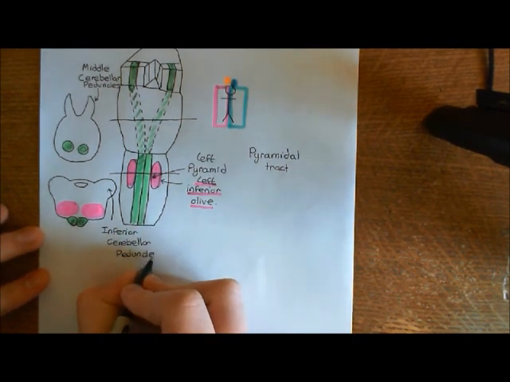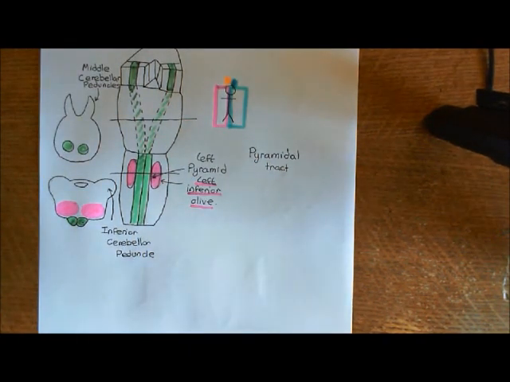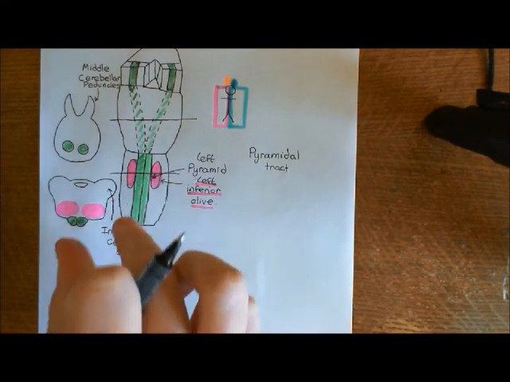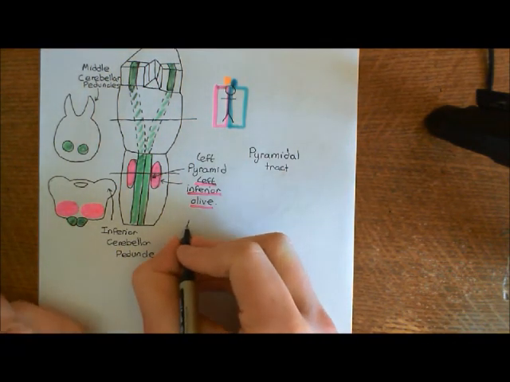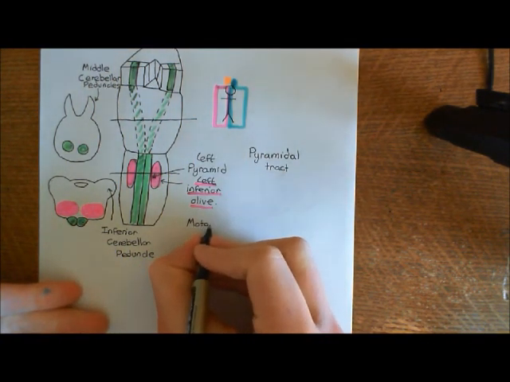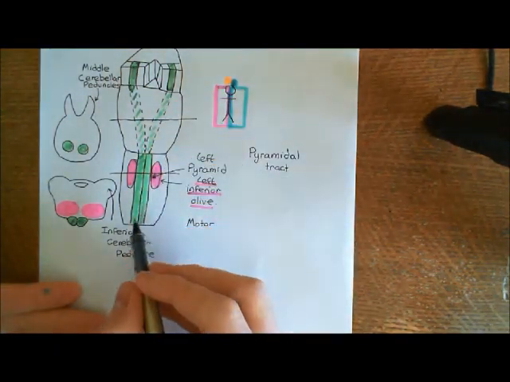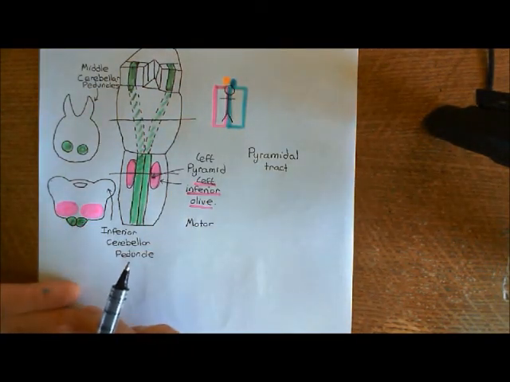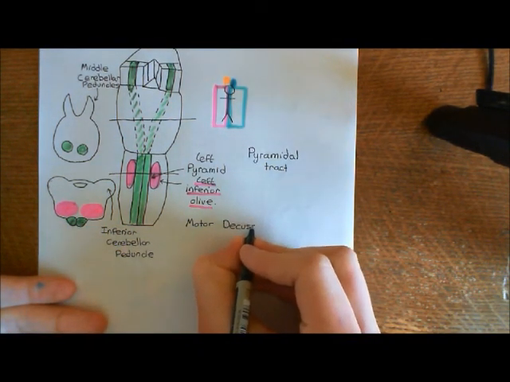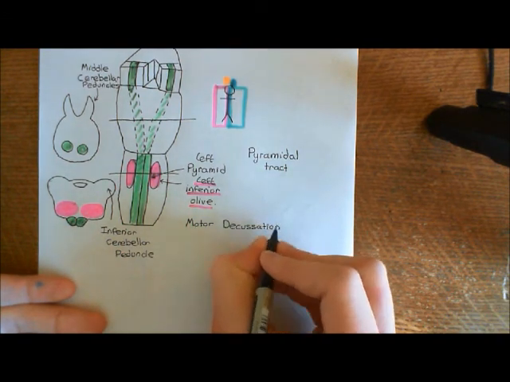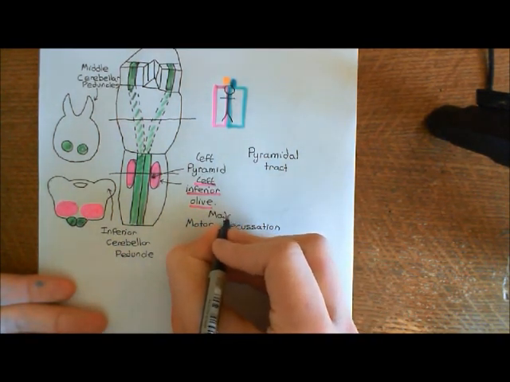Right. So that shows the corticospinal tract descending through the brainstem. What we now want to see is the motor decussation, because at the junction between the medulla and the spinal cord below, you are going to get a crossing over of the corticospinal tracts so that the upper motor neurons on each side can innervate lower motor neurons on the opposite side. This is called the motor decussation, or even more grandly, some people call it the major motor decussation.